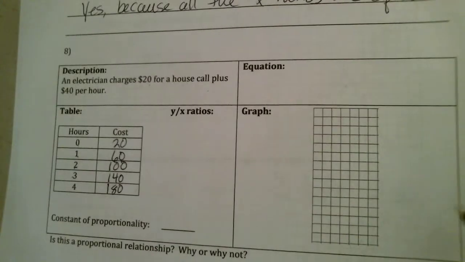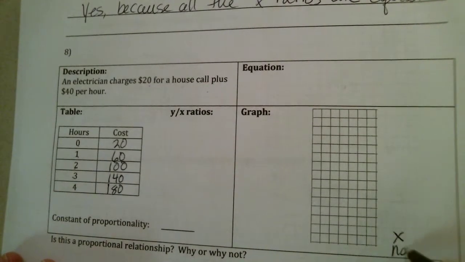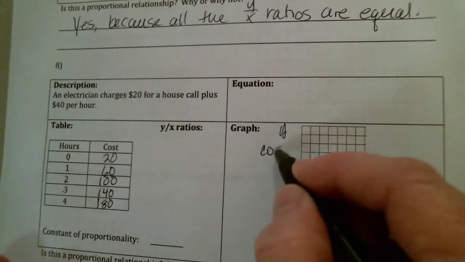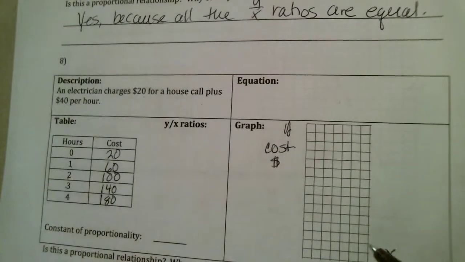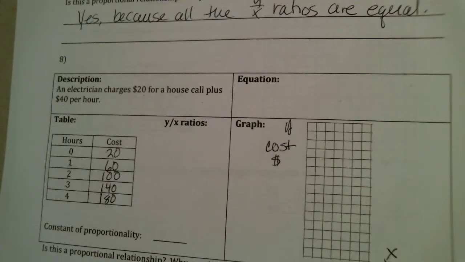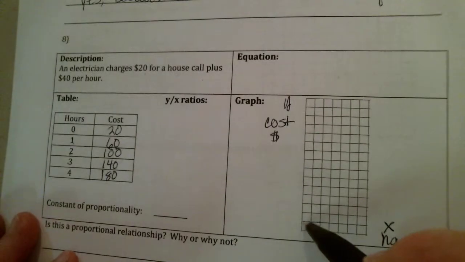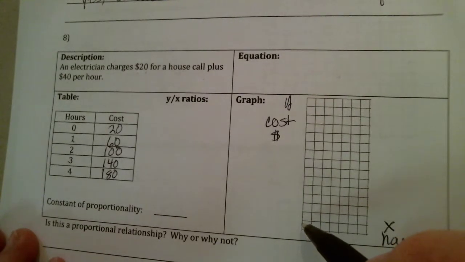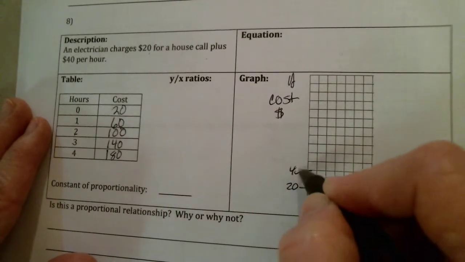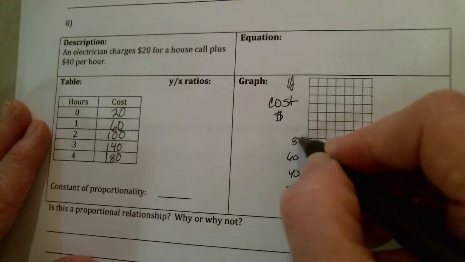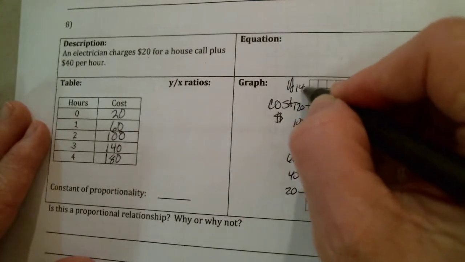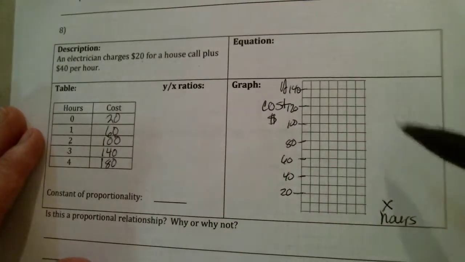Now let's go to the graph. We have the x-axis, which would be hours, time in hours. The y-axis would be the cost in dollars. We're going to have to do this one a little bit differently. Maybe we can have every section as being 10. So here we have 20, 40, 60, 80, 100, 120, 140. Not all the values will be on the graph, but it'll be okay.